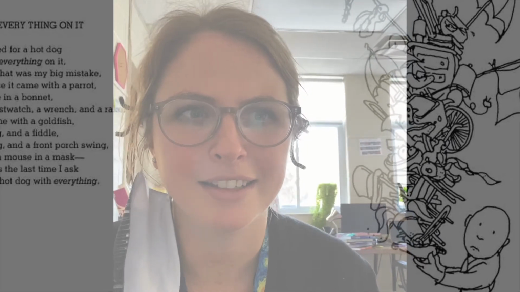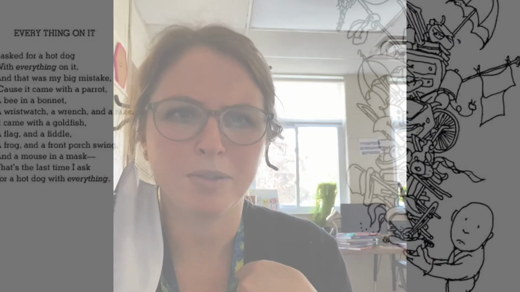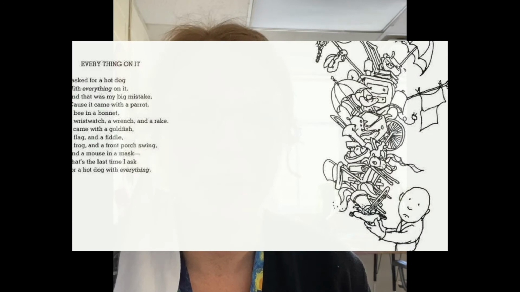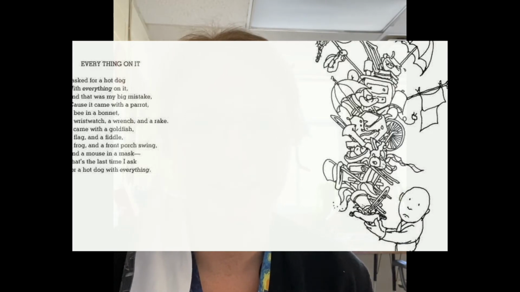Everything on It. I asked for a hot dog with everything on it. And that was a big mistake, because it came with a parrot, a bee in a bonnet, a wristwatch, a wrench, and a rake. It came with a goldfish, a flag and a fiddle, a frog and a front porch swing, a mouse in a mask, and that's the last time I ask for a hot dog with everything.